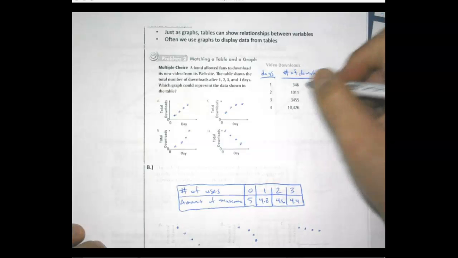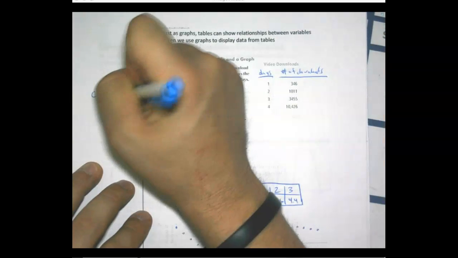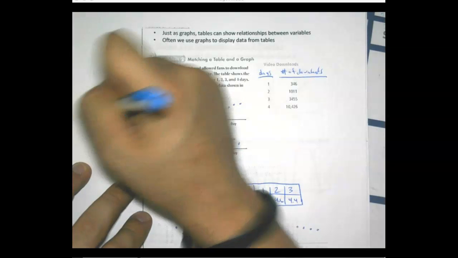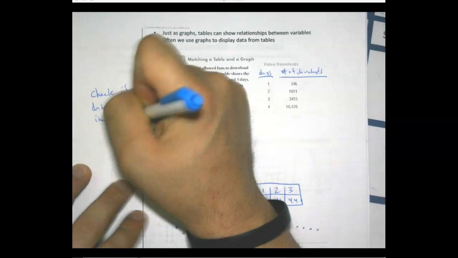So if you read it, it says a band allowed fans to download its new video from its website. The table shows the total number of downloads after 1, 2, 3, and 4 days. Which graph could represent the data shown? So here's what you have to check on for something like this. You have to check if the data is increasing or decreasing at a constant rate.